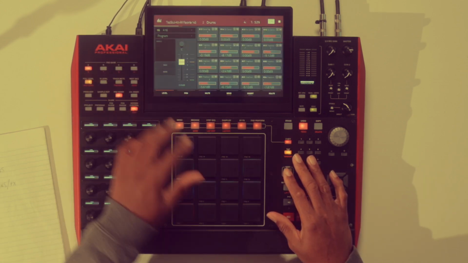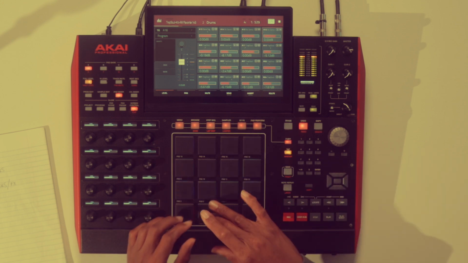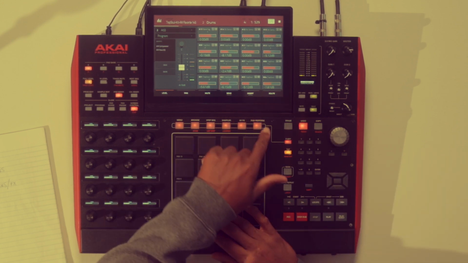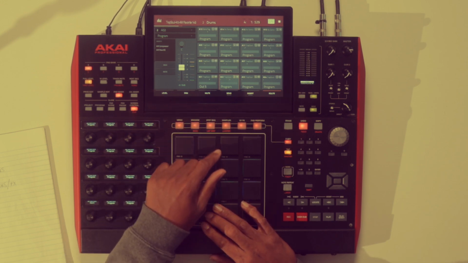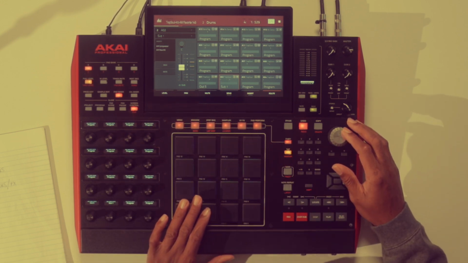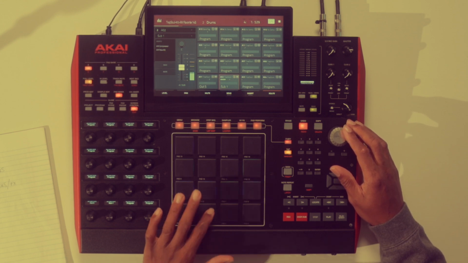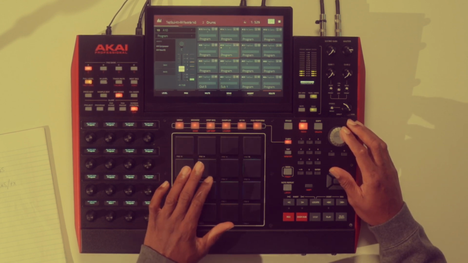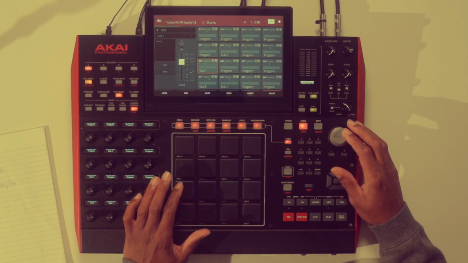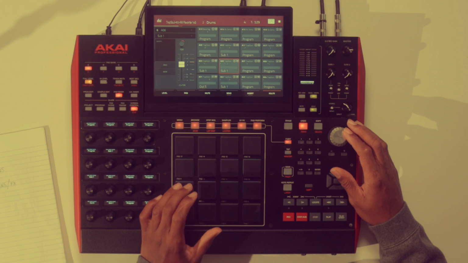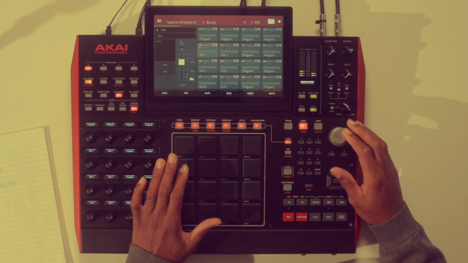We go up to the pad mixer and we're gonna route this clap. We're gonna send that clap to Submix 1. Let's go into Submix 1. That snare is going to go to Submix 1. And this hat, that, and this right here.